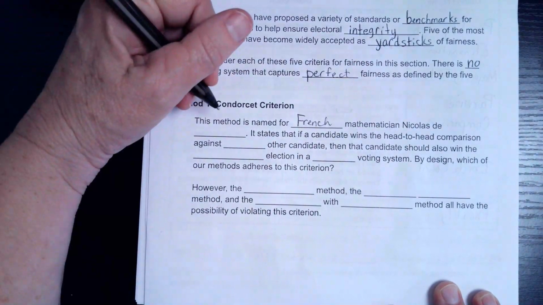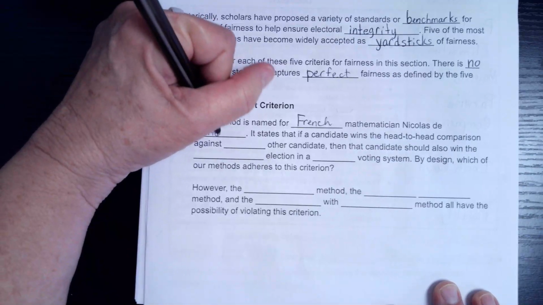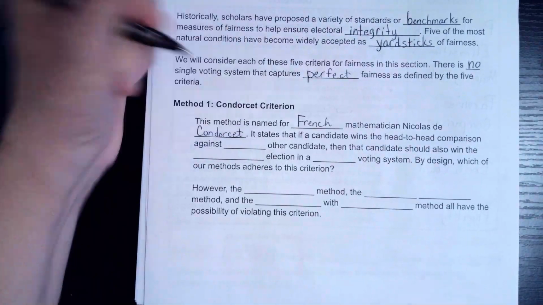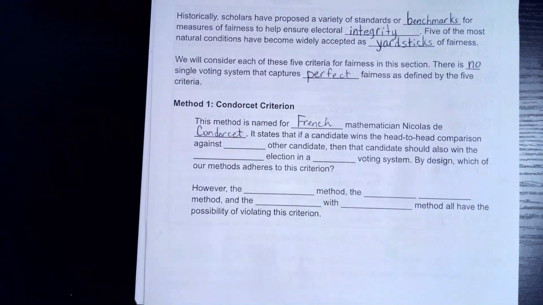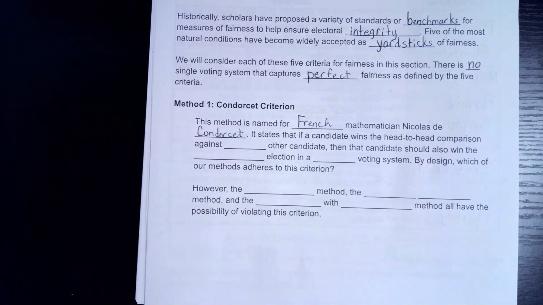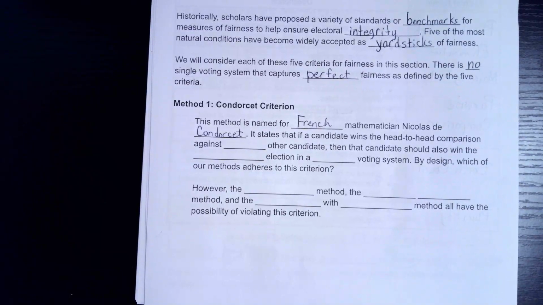Nicolas de Condorcet. Now, that's not really his whole name. He was actually Marie-Jean Antoine Nicolas Caritat, Marquis de Condorcet. You just know that off the top of your head? I have it written down right here.